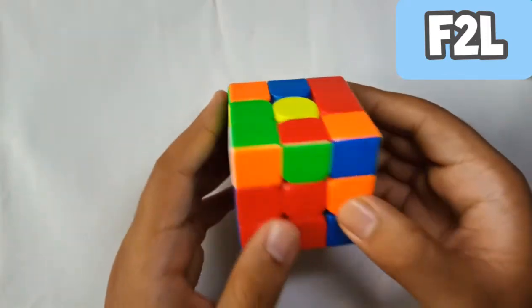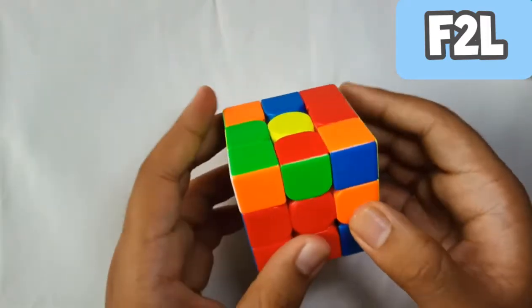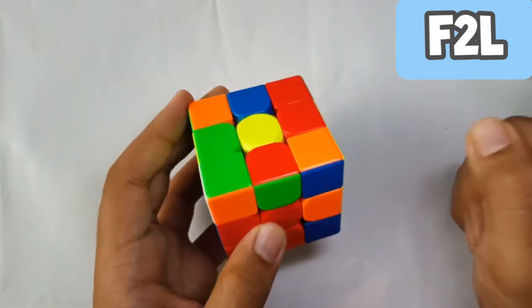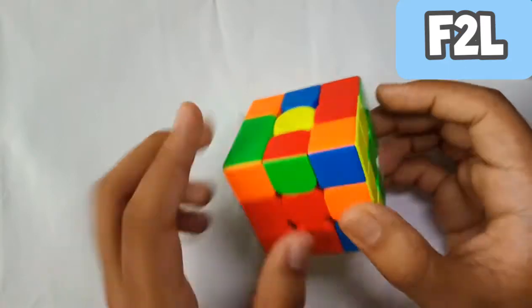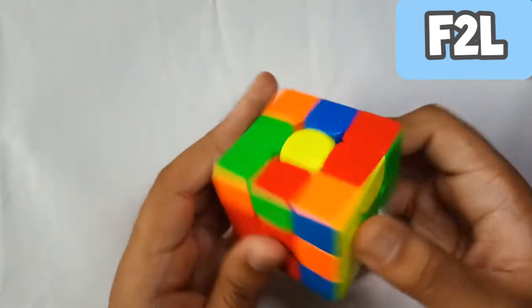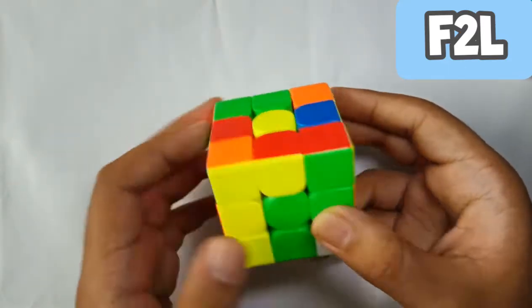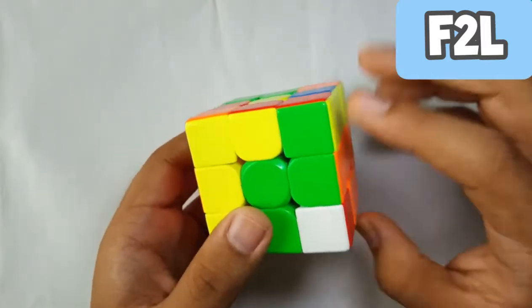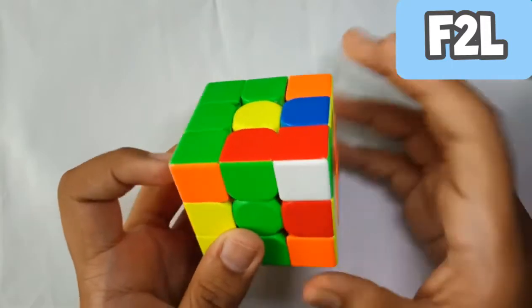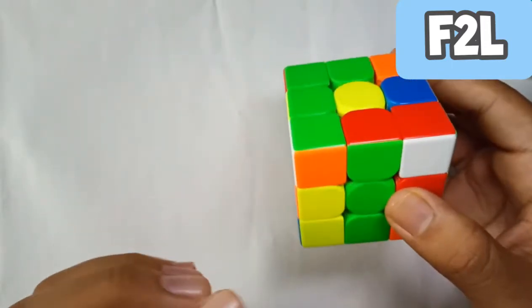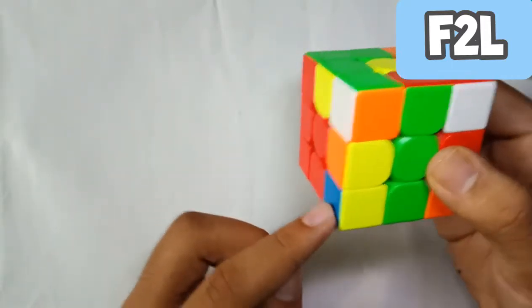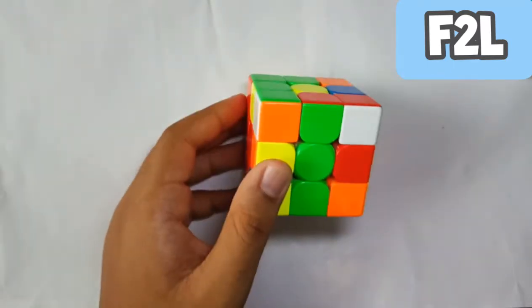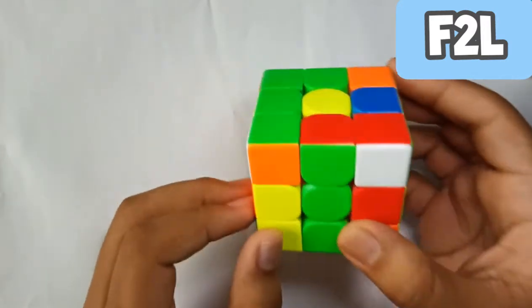So basically for F2L, the first thing you need is to have both your first layer corner and second layer edge on the top layer. So for example, if you want to solve this one, we have the corner on the top but the edge on the second layer. So for taking this out, you can just take it out like this, but remember, do not affect any other pairs. So just keep in mind that you should not affect any other F2L pair.